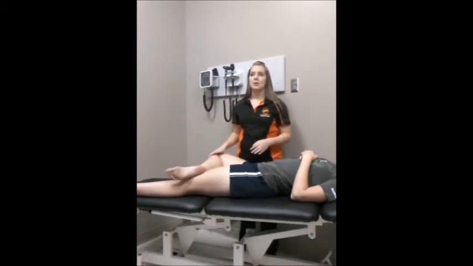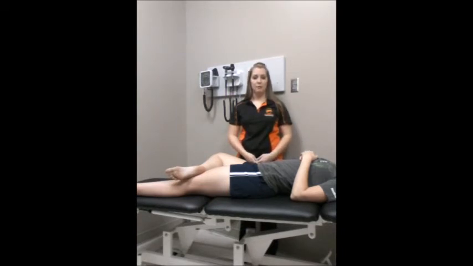If the patient reports deep hip pain, that could be indicative of a hip pathology such as osteoarthritis. If they report pain in the sacroiliac region, I would need to examine the SI joint further.